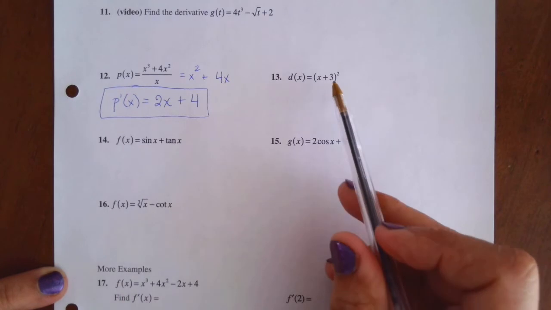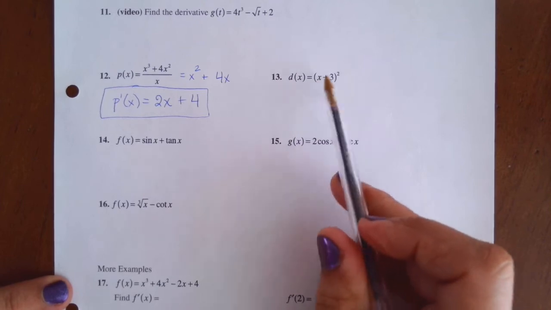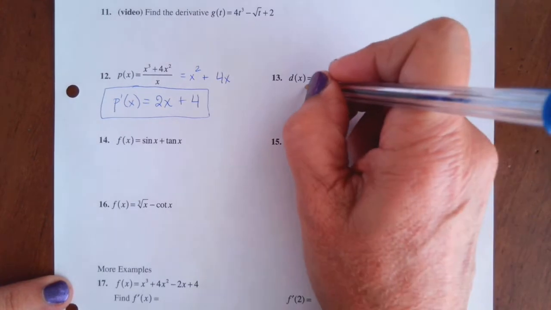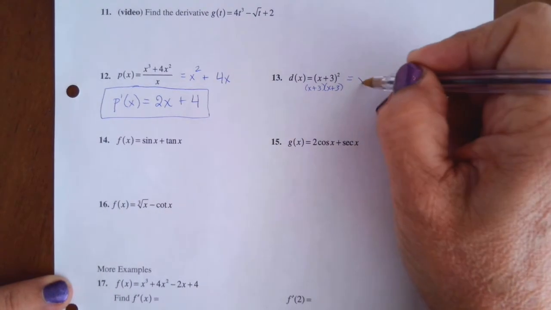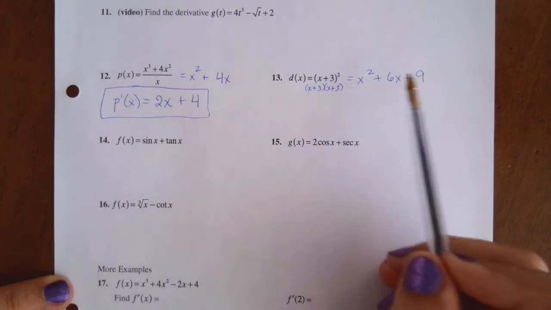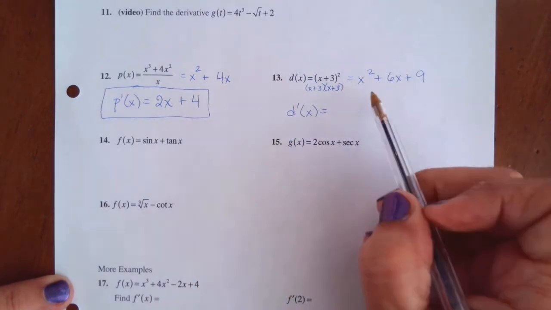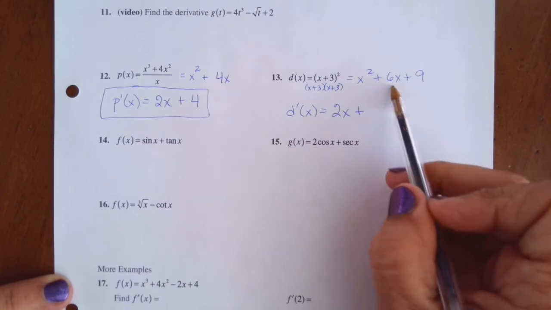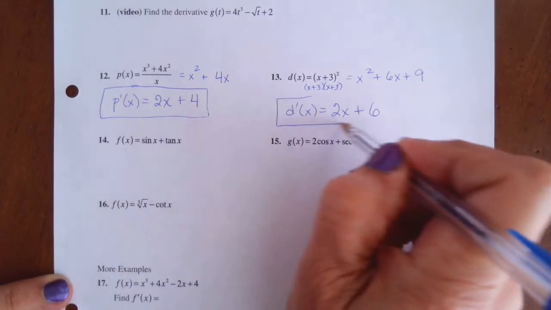All right, number 13. Again, I've got a product here, x plus 3 times x plus 3. I don't know any rule for this, so I'm going to have to multiply that out. So that's just a FOIL problem. So if you FOIL, right, x plus 3 times x plus 3, that would give you x squared plus 6x plus 9. So again, today we need individual terms. So now we can take the derivative of those three terms. Okay, so we just did x squared. The derivative of x squared is 2x. The derivative of any linear term is the constant, and the derivative of any constant is 0. So there's your derivative.